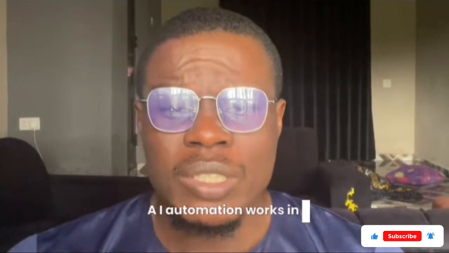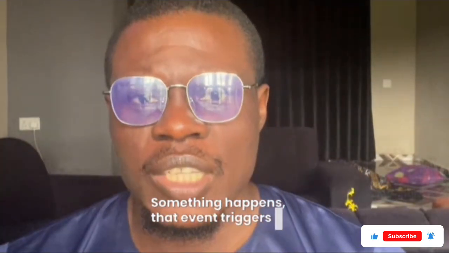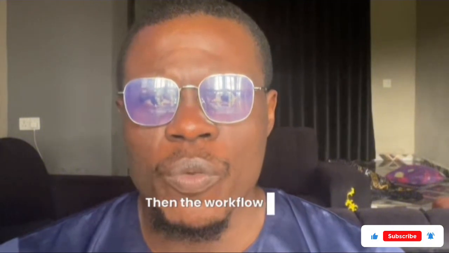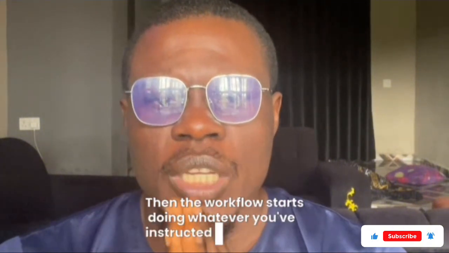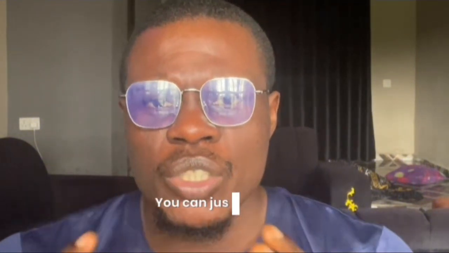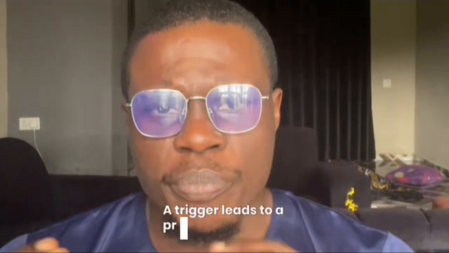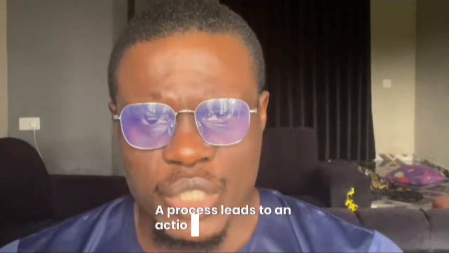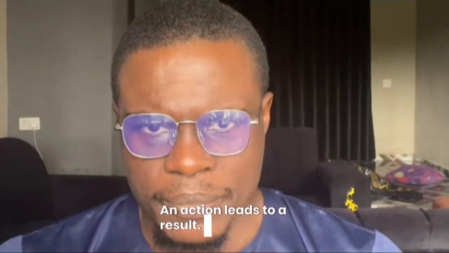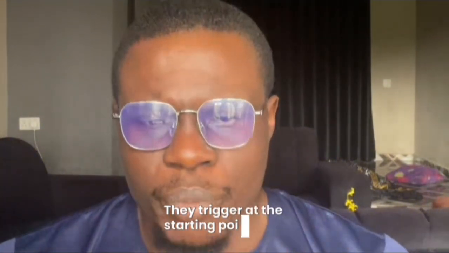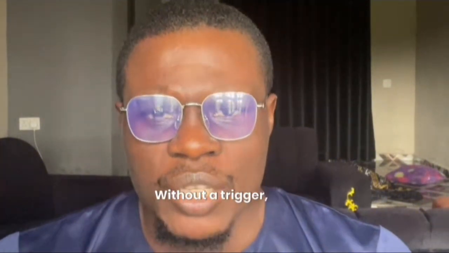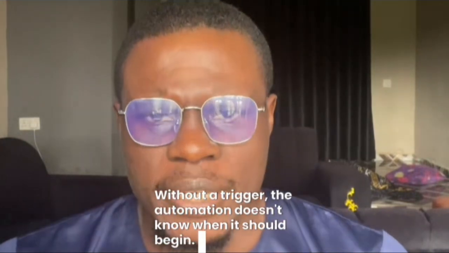AI automation works in a similar way. Something happens. That event triggers the workflow. Then the workflow starts doing whatever you instructed it to do. You can think about an automation like this. A trigger leads to a process leads to an action leads to a result. The trigger is the starting point. Without a trigger, the automation doesn't know when it should begin.